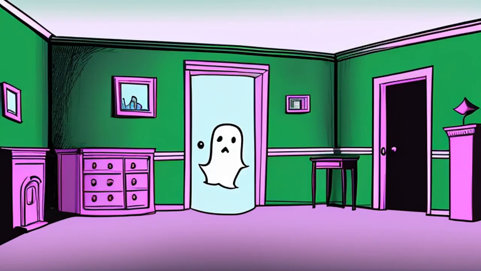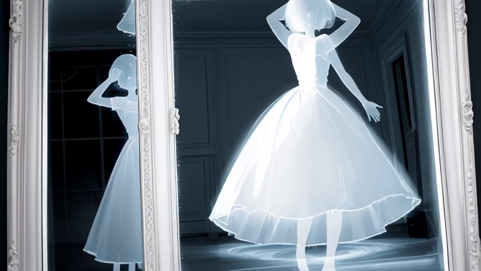The asylum's history is tied to a secret society that used it for experiments. They weren't just treating patients, they were trying to unlock the power of the mind itself. These experiments left behind more than just scars. They created echoes, trapped memories that still linger in the walls. That's why the voices aren't just random. They're fragments of the past trying to be heard.